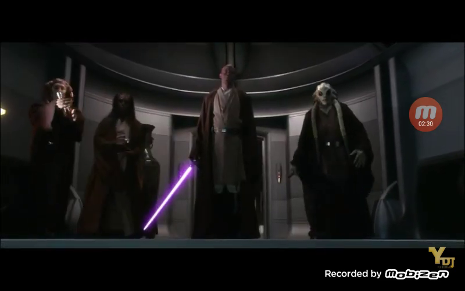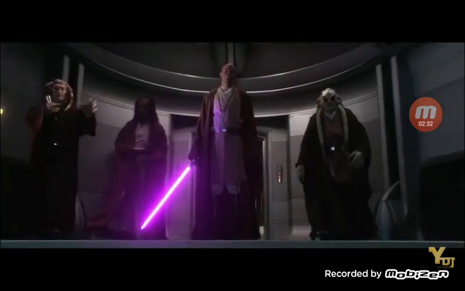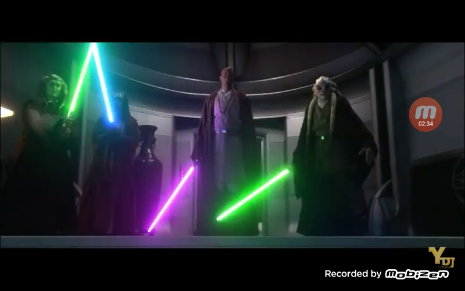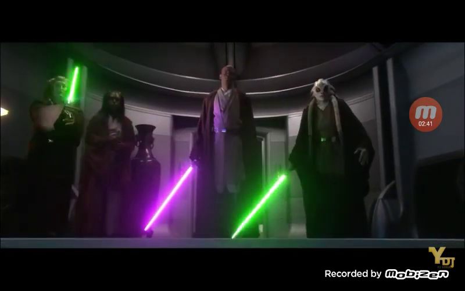Now here's the shot before, and here's the shot afterwards. It's not much, but you can clearly tell that the lightsabers have dimension and flair to them. That seems about right for lightsabers.